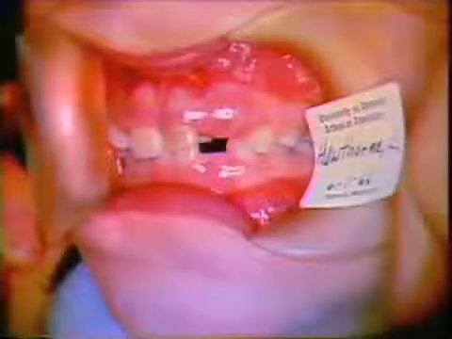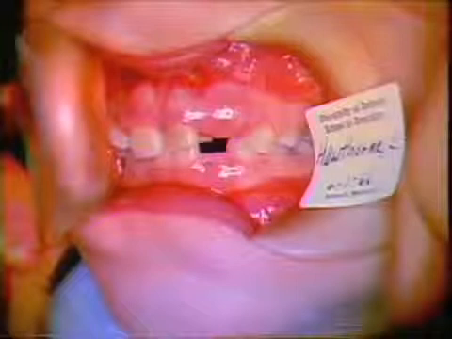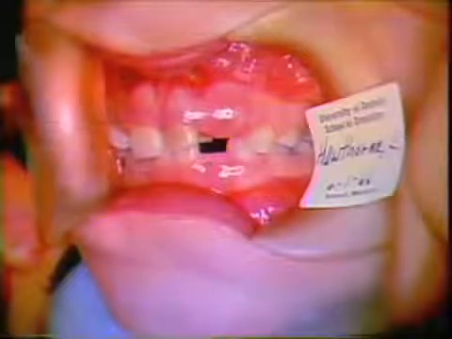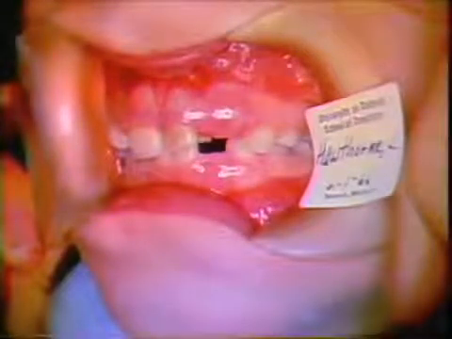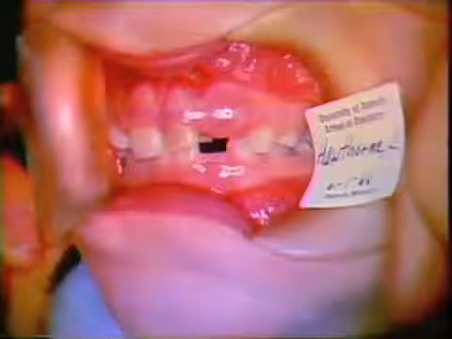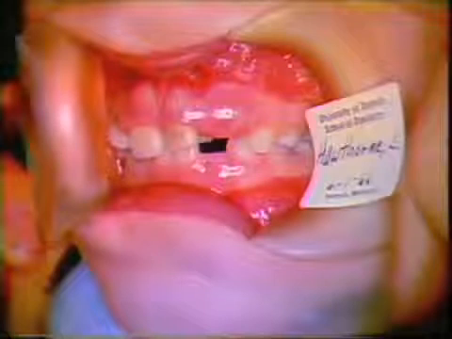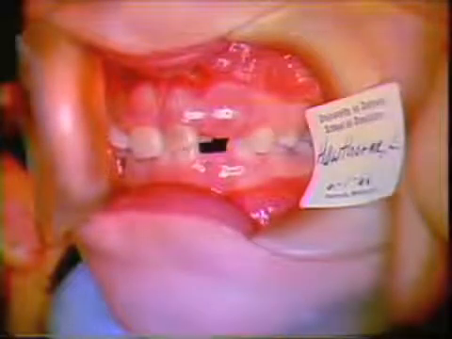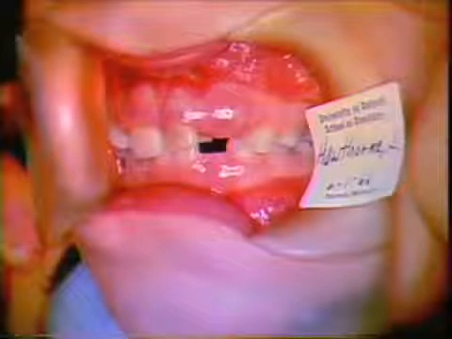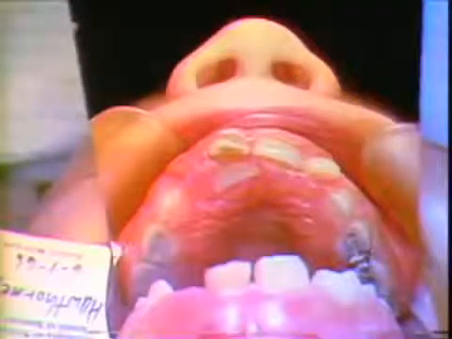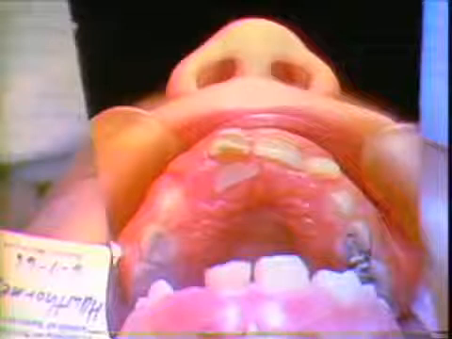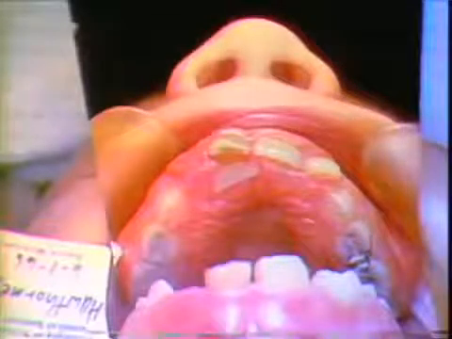This slide depicts a lingually trapped upper left central incisor with an overlying primary tooth. The lingual arch is constructed as we have just seen, only adapting it to the upper first molars instead of the lower.